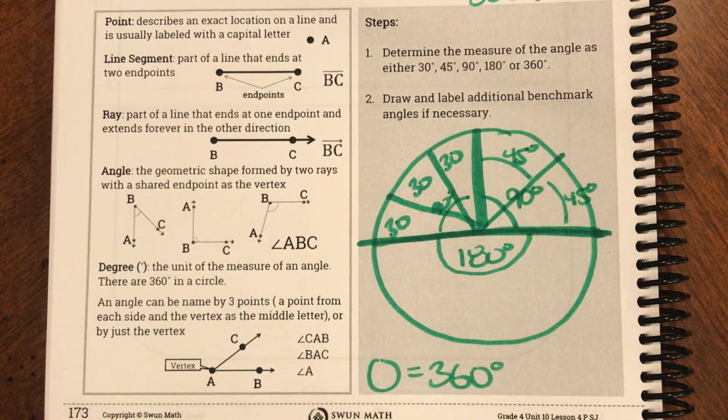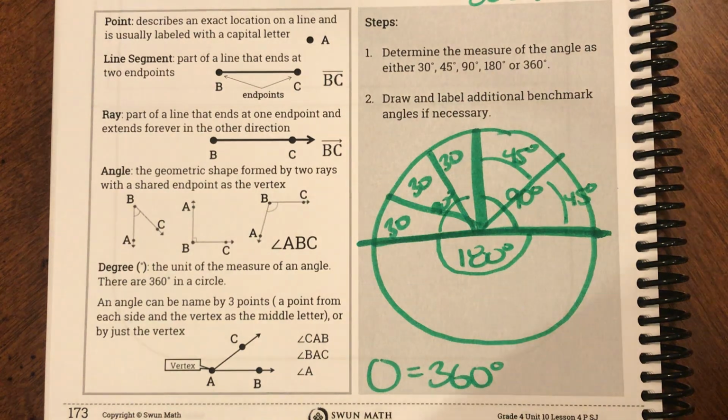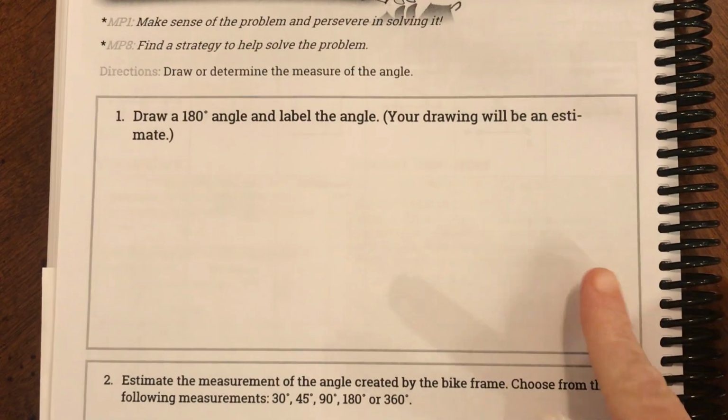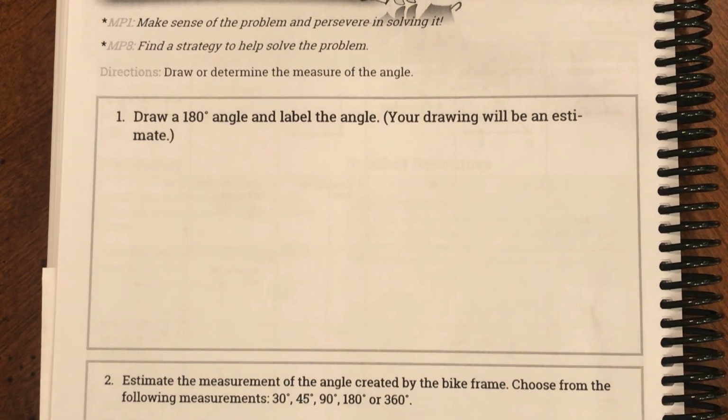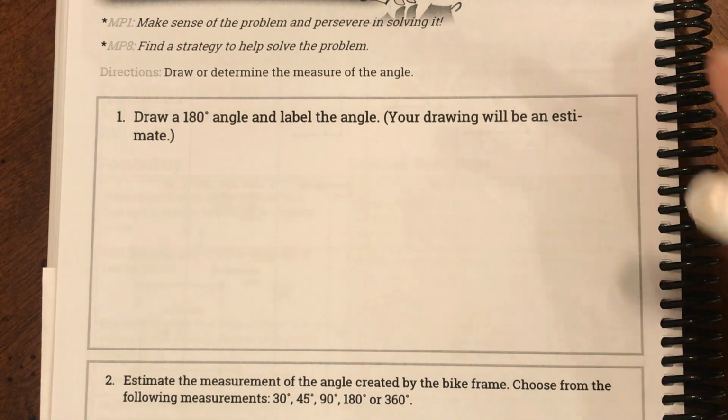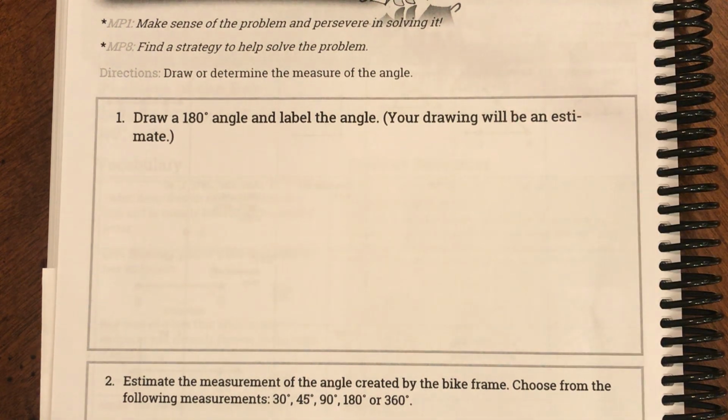Okay, I'm going to get started, ladies and gentlemen, and do a few of these for you. If you want to put your pencil down and just watch for a moment. Here is my first problem. It says, draw a 180-degree angle and label the angle.